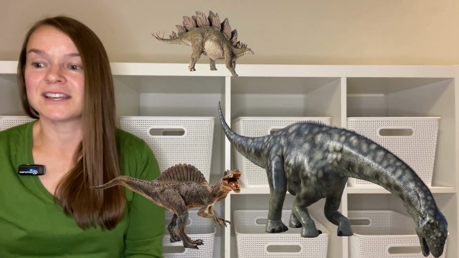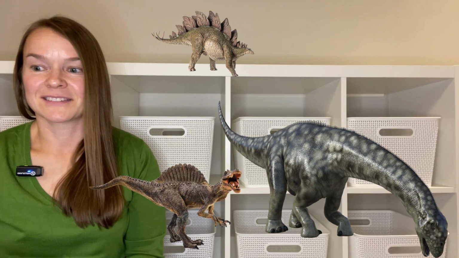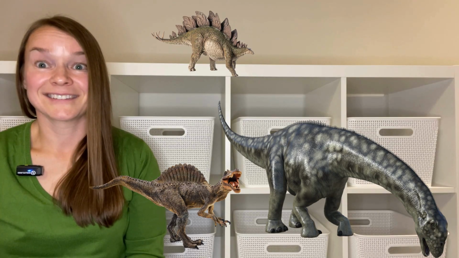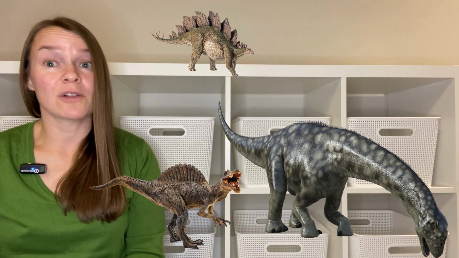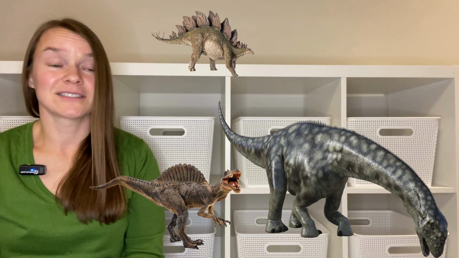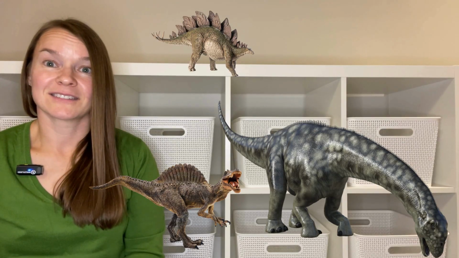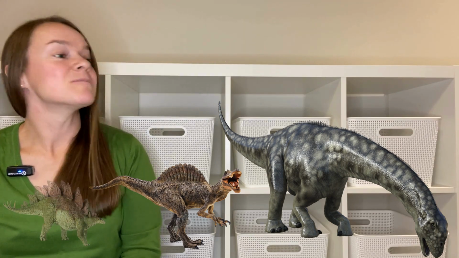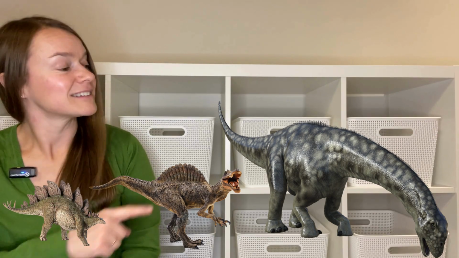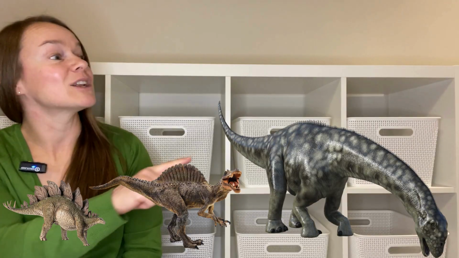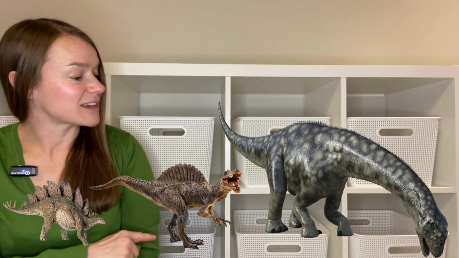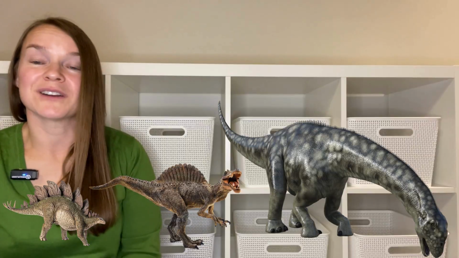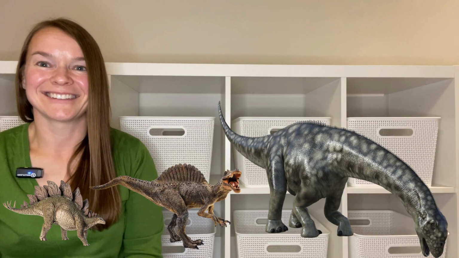And what kind of a dinosaur is this? Stegosaurus. That's right. Is the Stegosaurus bigger than or smaller than the Spinosaurus? Smaller. That's right. So we have the smallest, one that's a medium size, and a large one. Small, medium, and large. We have our Stegosaurus, Spinosaurus, and Apatosaurus. Let's try with 3 different dinosaurs.